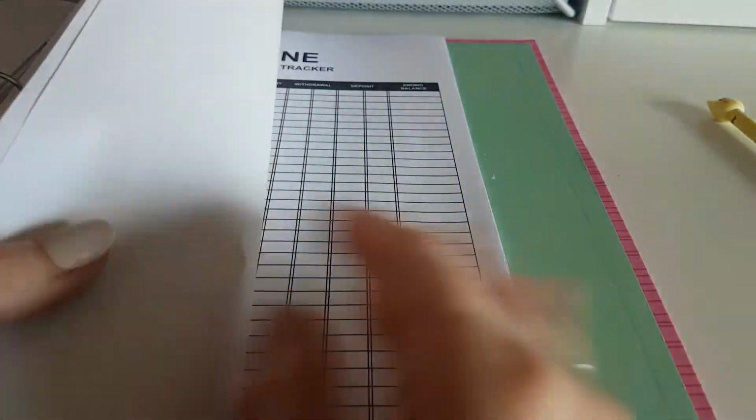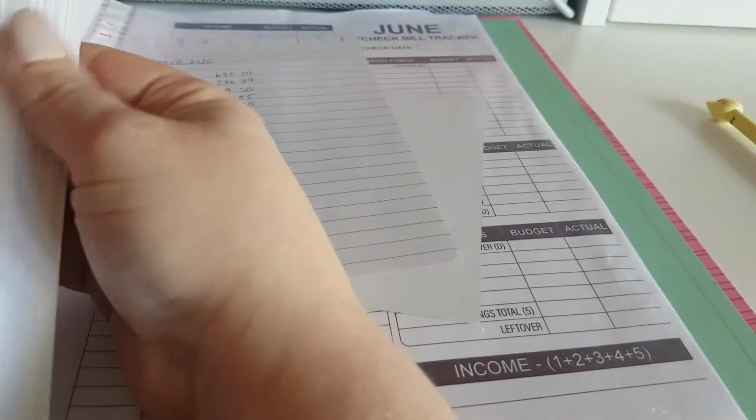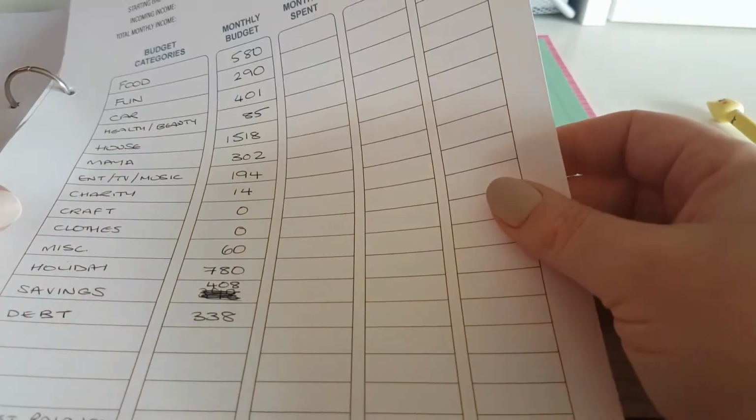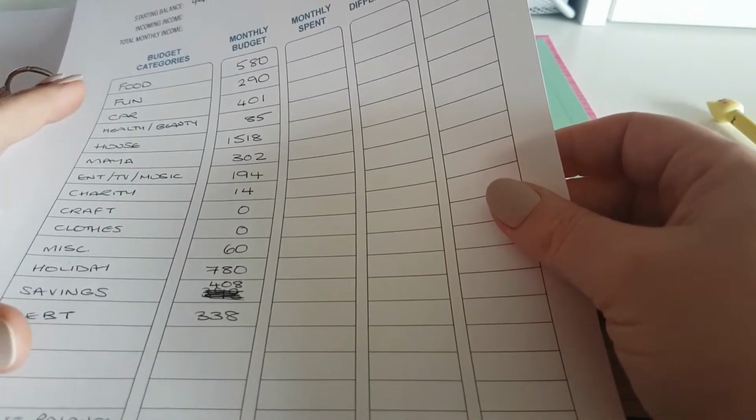And when it comes to closing out the month, which I'll come to in a few days' time, and I will film the process of that, this is an example of where I will put all of that information.